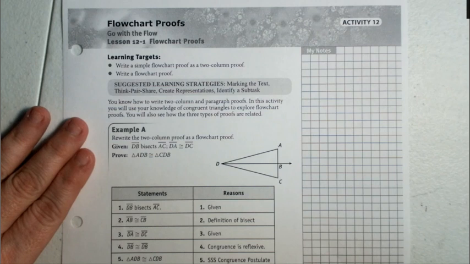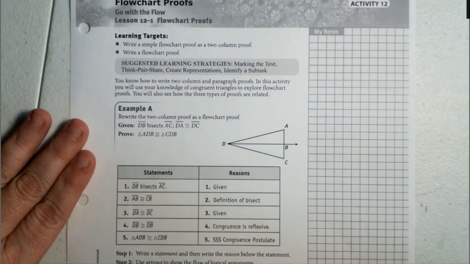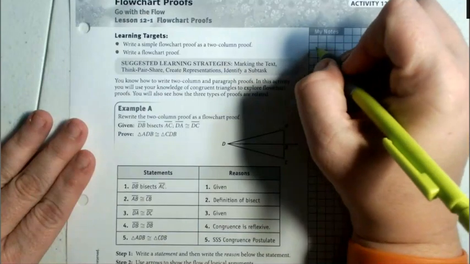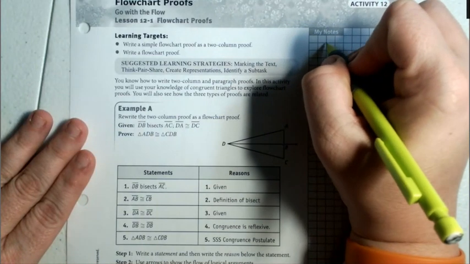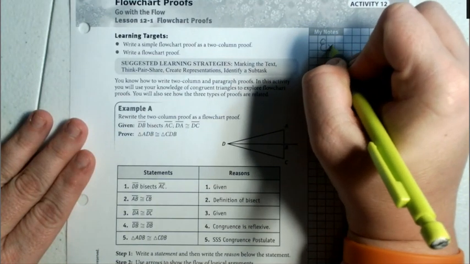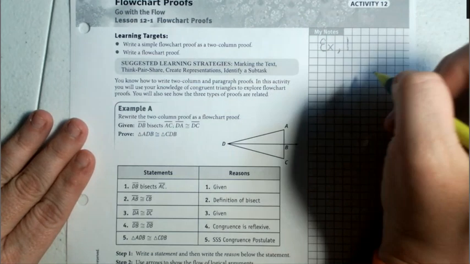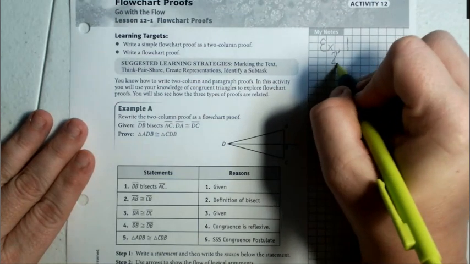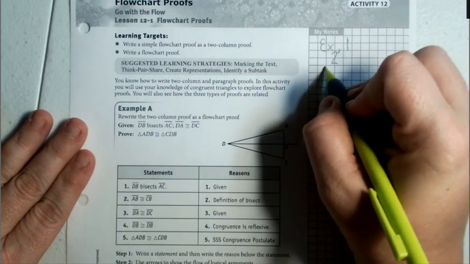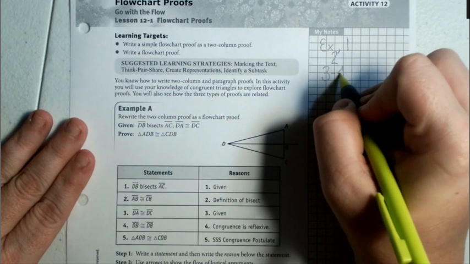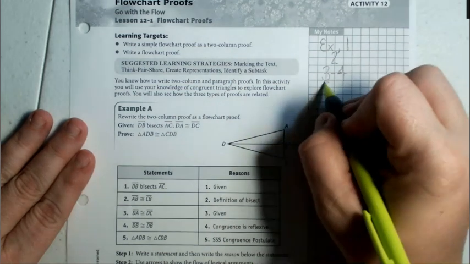Today we will be covering lesson 12-1, flowchart proofs. This lesson is actually split into 10 separate sections. The first section will cover question example A and number 1. Second part will be question 2. Then we've got question 3 and 4, question 5 through 7.